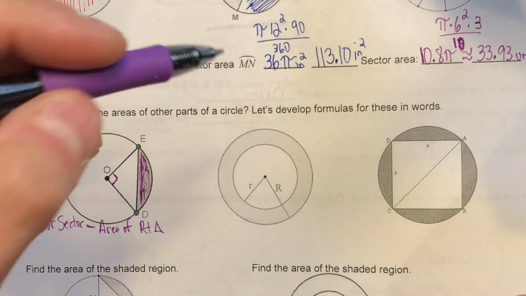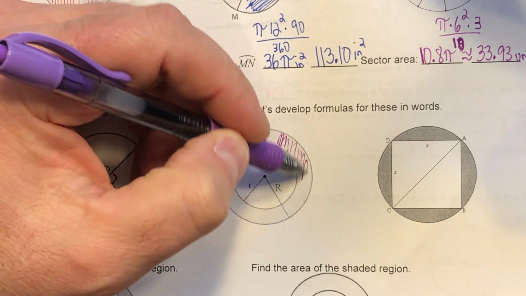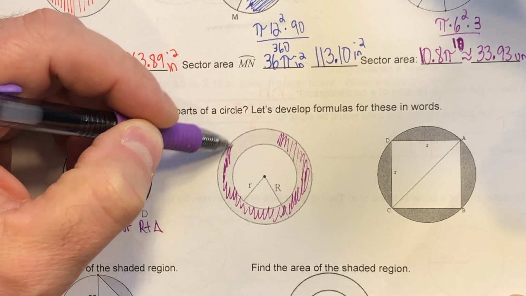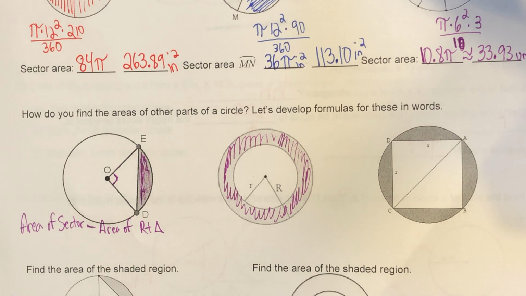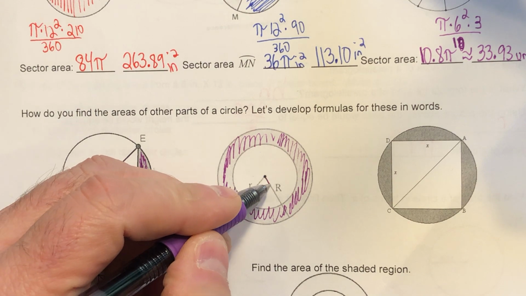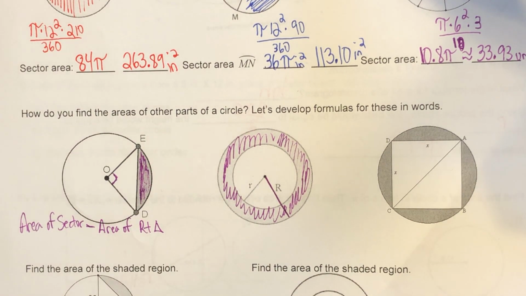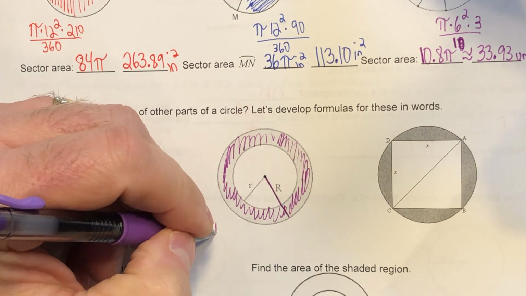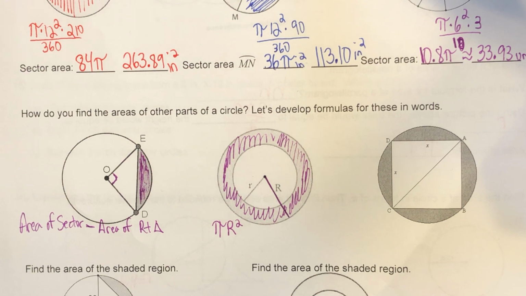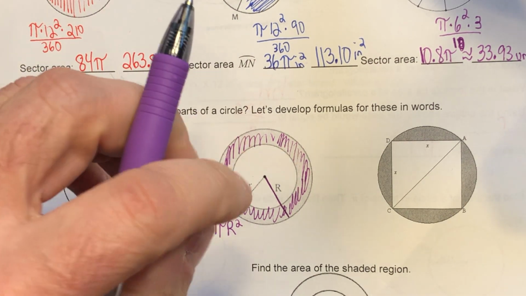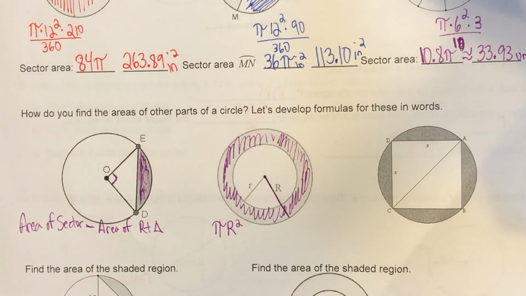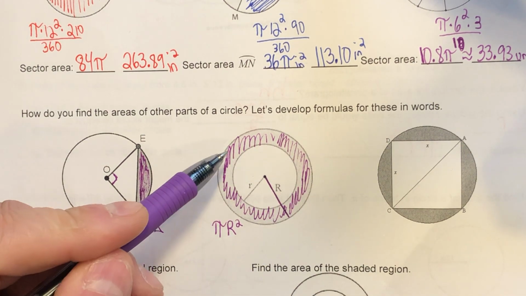Okay? Next, what about this middle one? We've got to find just the area of this shaded portion here. Just like this ring. All right? So, if we find the area of the whole big circle, which has a radius of capital R, that would be like saying pi capital R squared. That's the whole circle. But then I want to take away the whole inner circle, the white circle inside, and that will leave me with just the purple shaded portion.